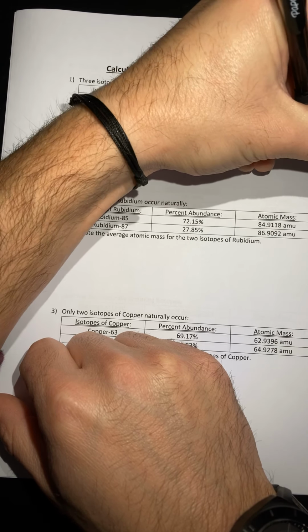All right, now go to the second one here. On this one, we just have two isotopes. So we have rubidium 85 and rubidium 87. So 85, its mass is 84.9118. And it is 72.15% abundant. So that's going to end up being 0.7215.